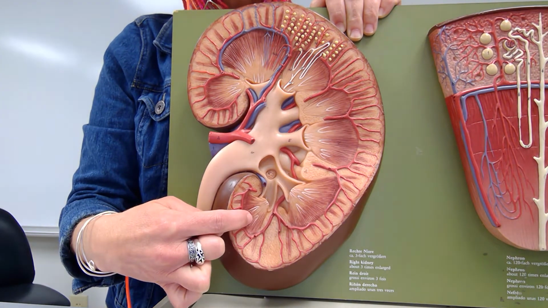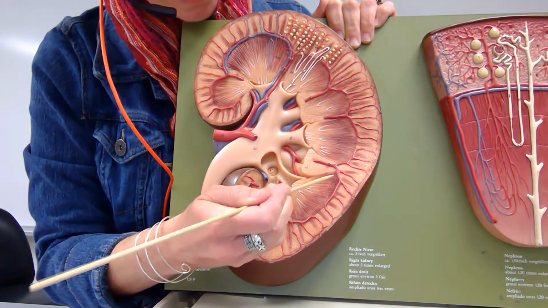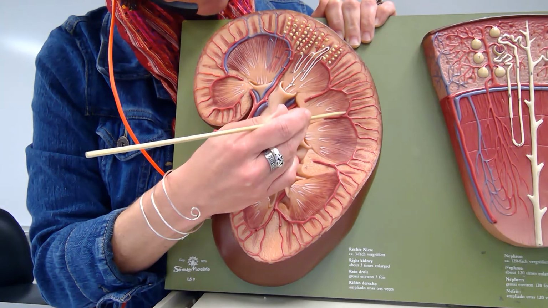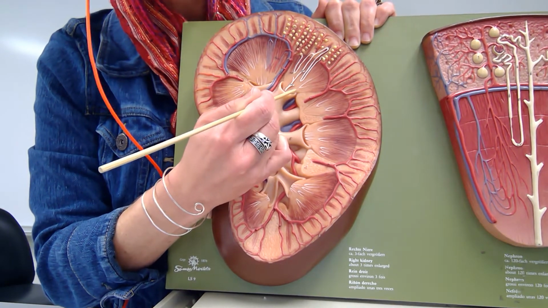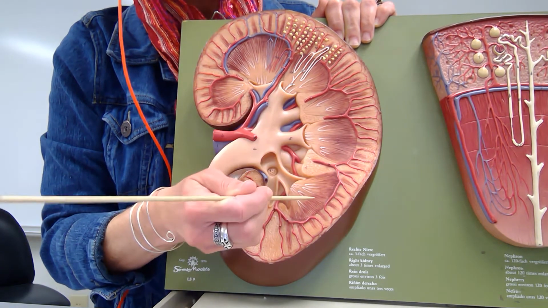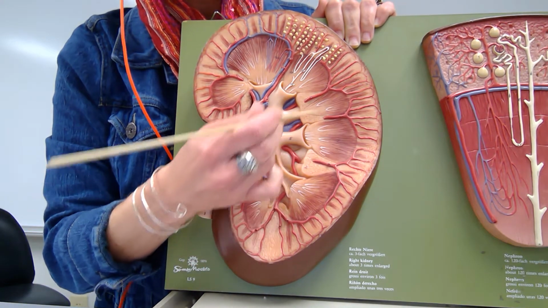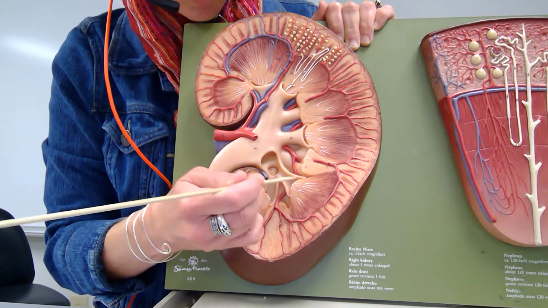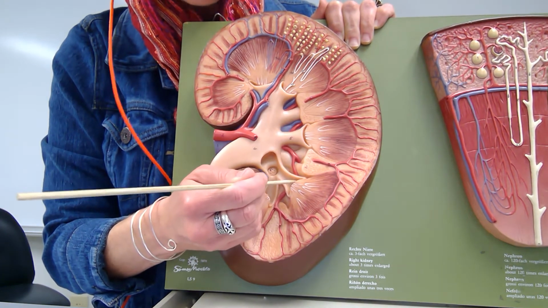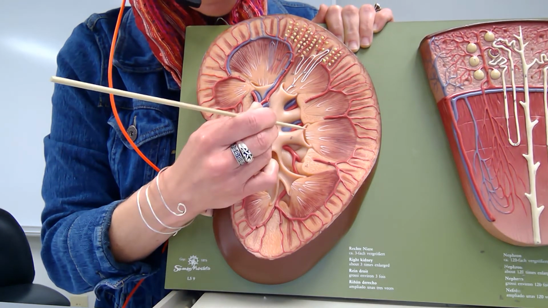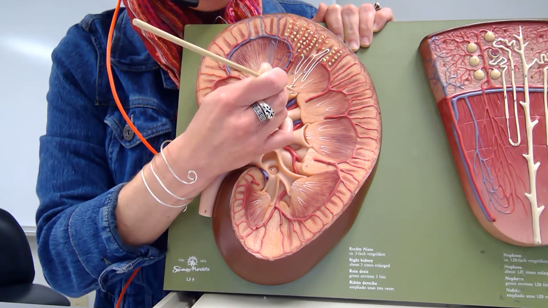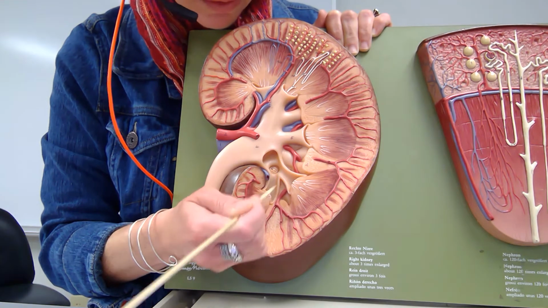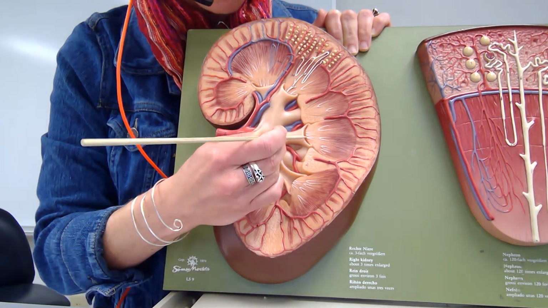Now notice here that the renal medulla is organized into these somewhat triangular shaped structures, and each one of these triangular shaped structures is referred to as a pyramid. So you have renal pyramids that make up collectively the whole renal medulla. When we look at the renal pyramid, we have this sort of pointed part, and we call that portion of the renal pyramid the renal papilla. So this pointed part of the renal pyramid is called the renal papilla.